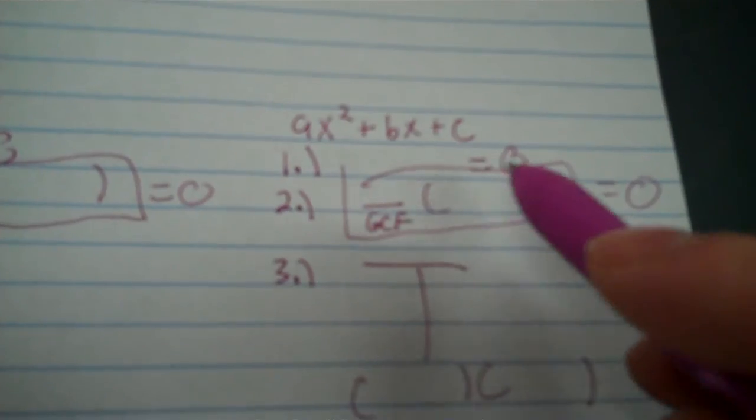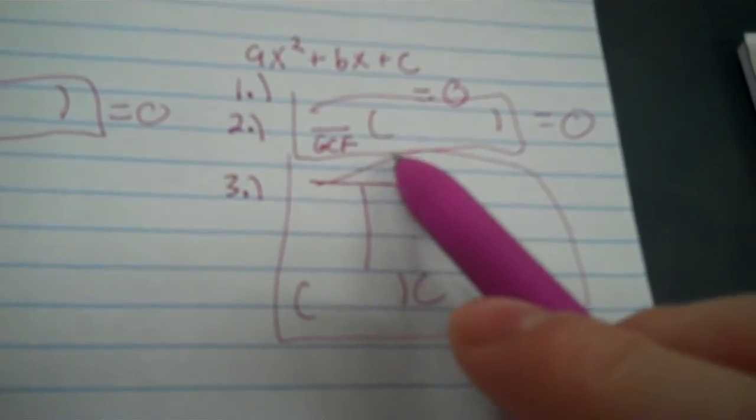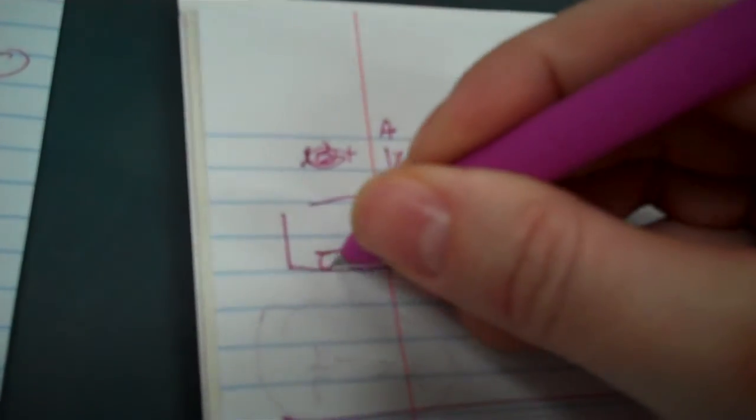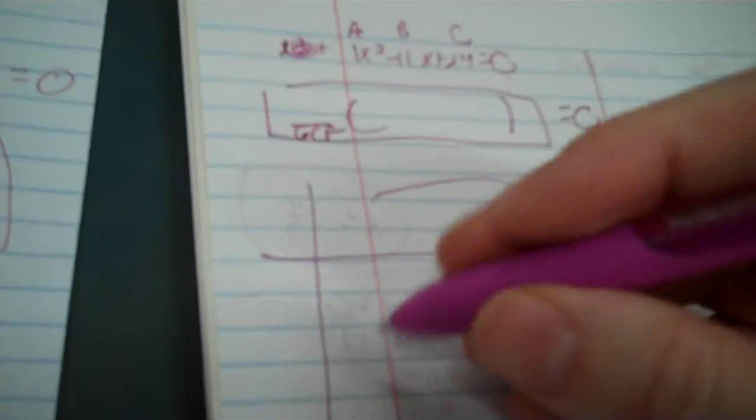Okay, so now if there's two answers, label your A. We'll put a 1 there, a B, and a C. Okay, that's what you're going to have. Okay, so if I got an A, a B, and a C, I want to first make sure you're equal to 0, which you are. Then I want to make 2 boxes. Okay, one for the GCF, just in case. I want to get in the habit of doing that. Put equals 0 outside. Then a longer box. And what I do is I make a T table on the top half of that box, and on the bottom half I'm going to make my parentheses.